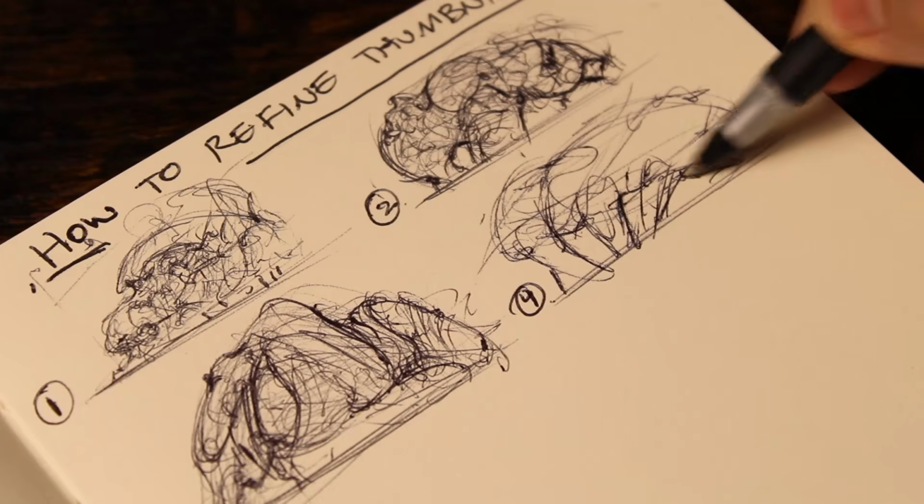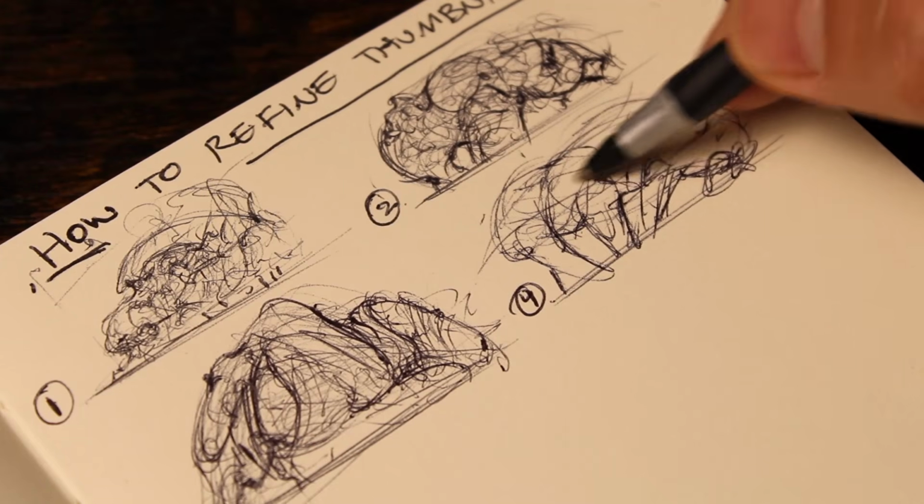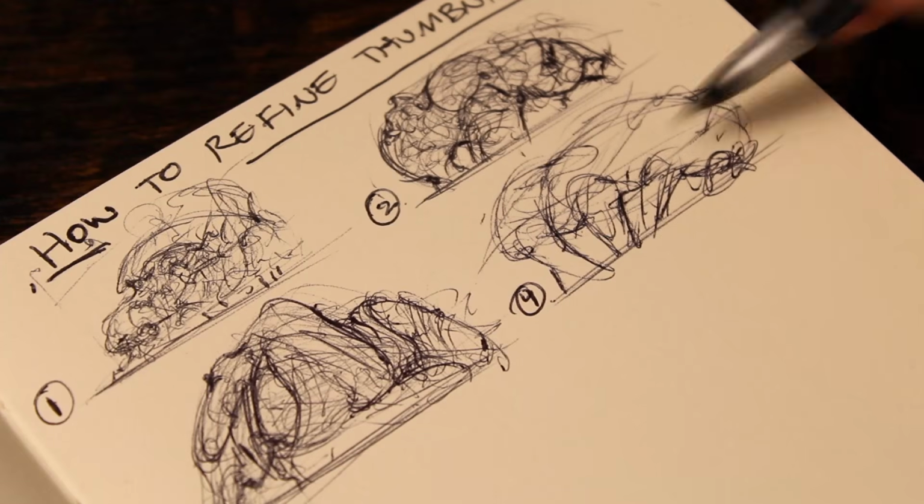All right, so what I'm doing here is I'm putting in another, it looks like a bug, but with really fat legs. Huh.